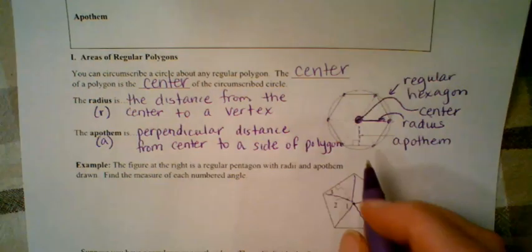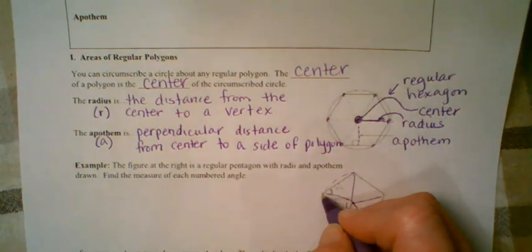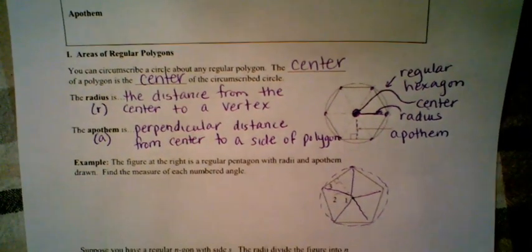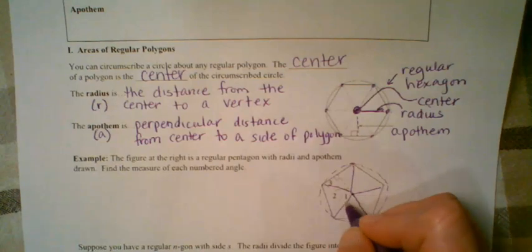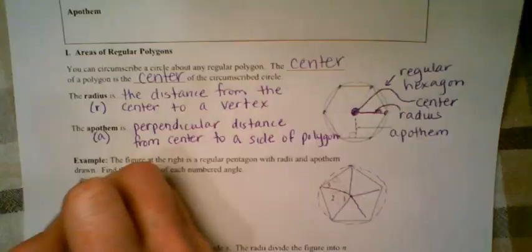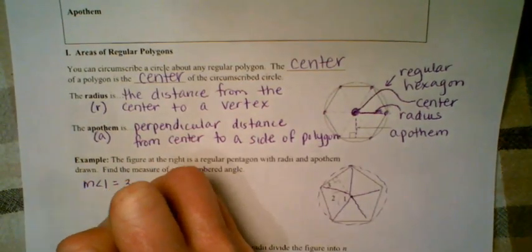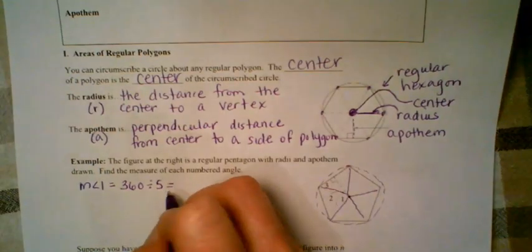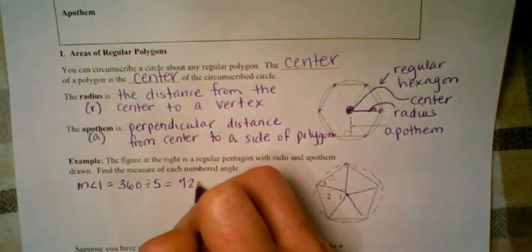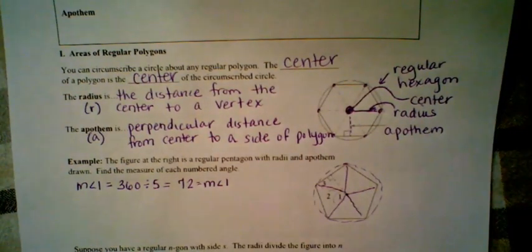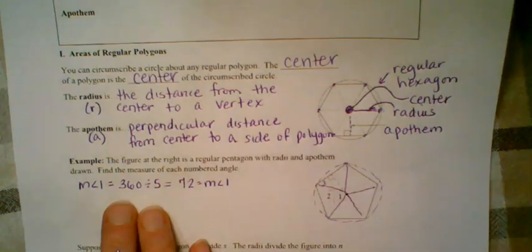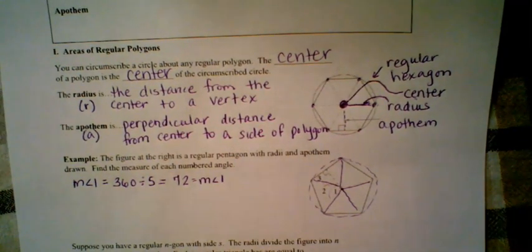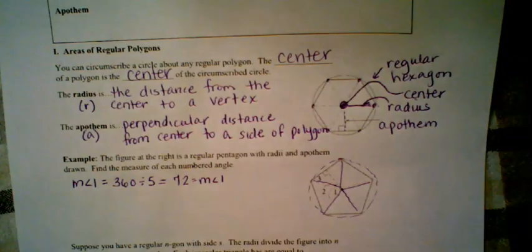Congruent triangles. Okay, well, because we could sketch a circle around the outside of this, and a circle is 360 degrees, what we could do to find angle 1 is divide 360 by 5, because we split it into 5 equal angles inside, and we get 72 degrees for the measure of angle 1. Okay, so 360, because the circle is 360 degrees, and we split it up into 5 equal parts.